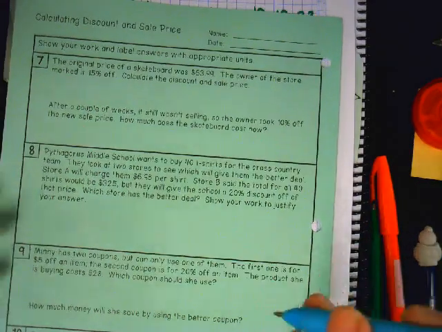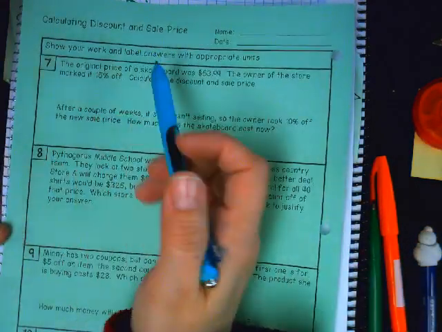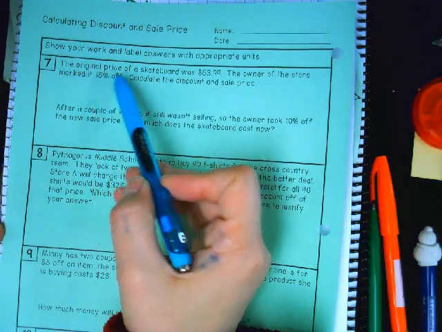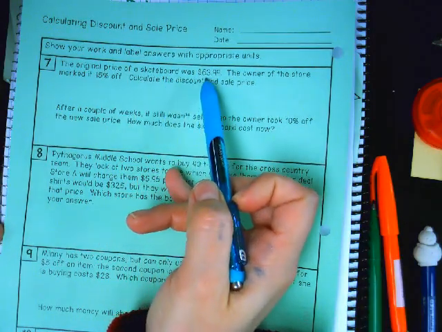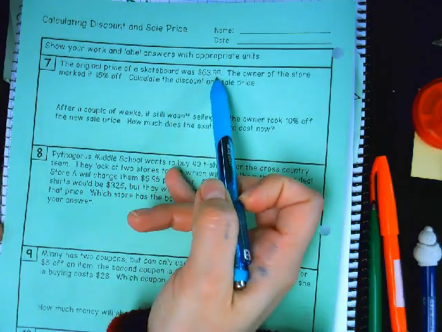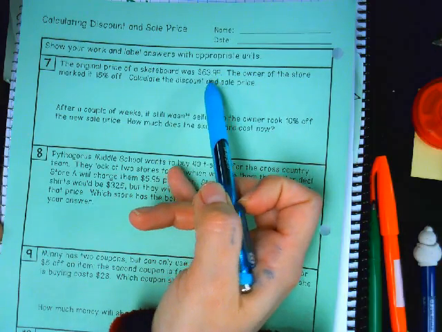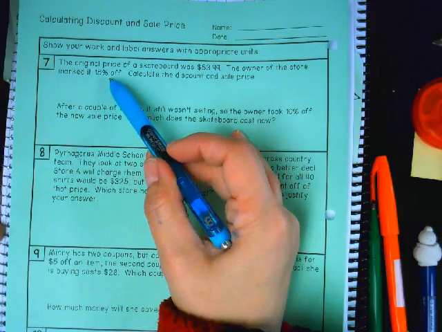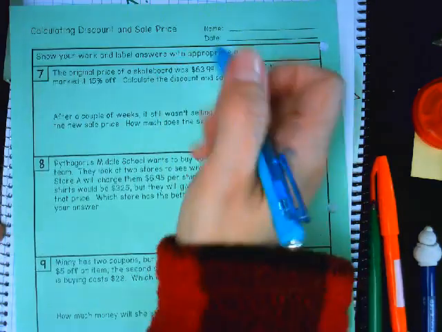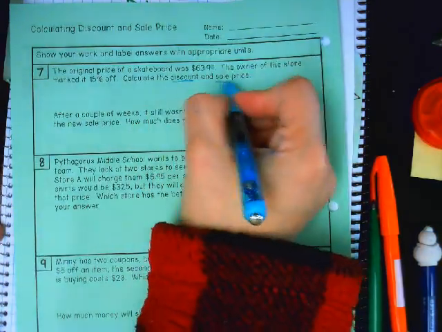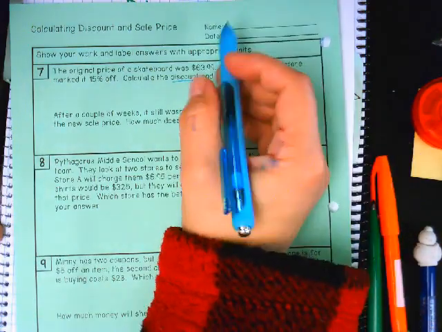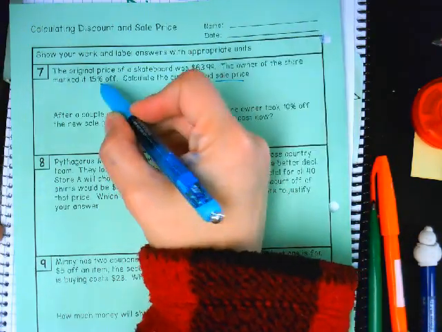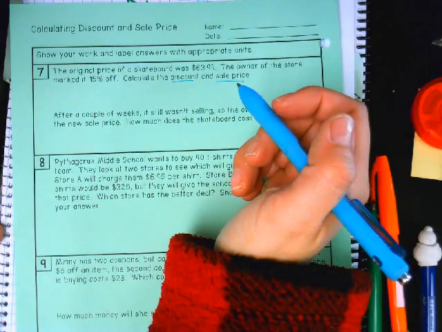Okay, number 7. The original price of a skateboard was $63.99. The owner of the store marked it 15% off. Calculate the discount and the sale price. Okay? So everybody do $63.99 with 15% off right now with the calculator.